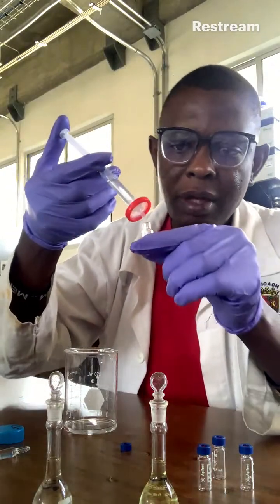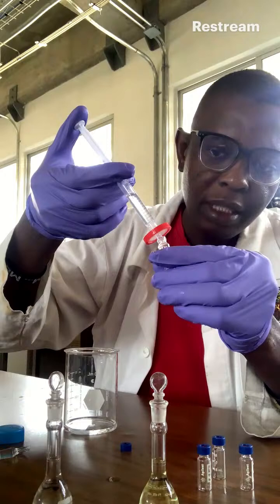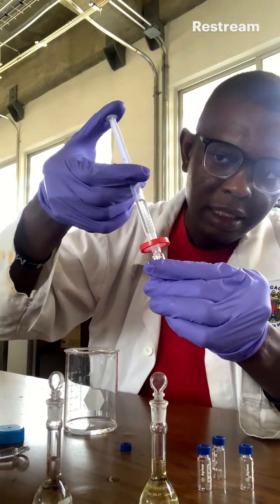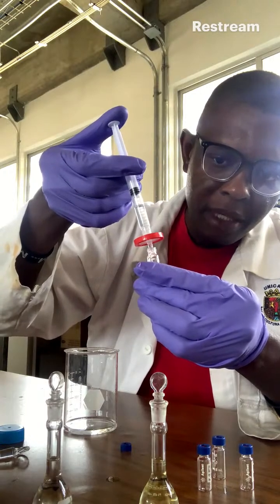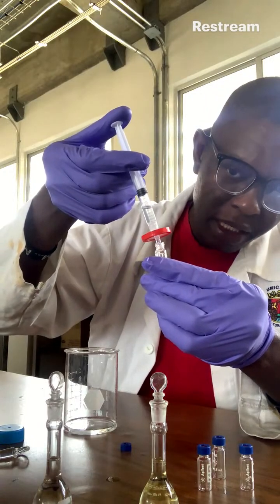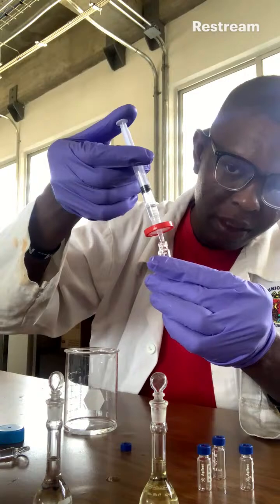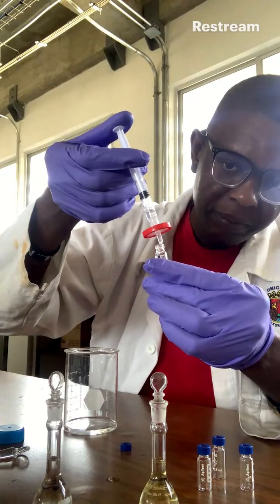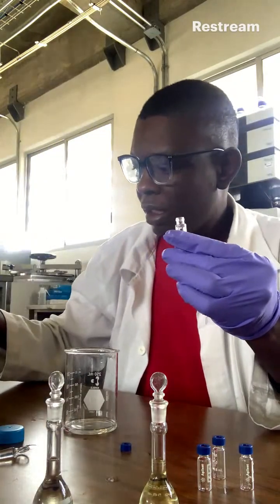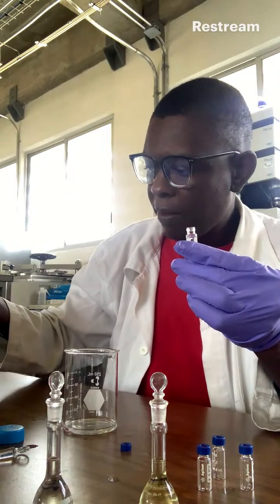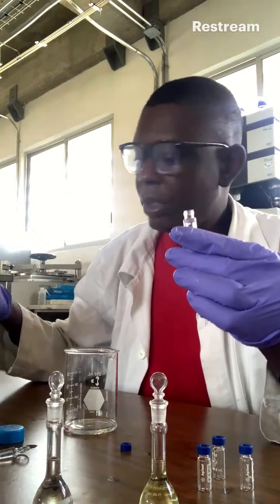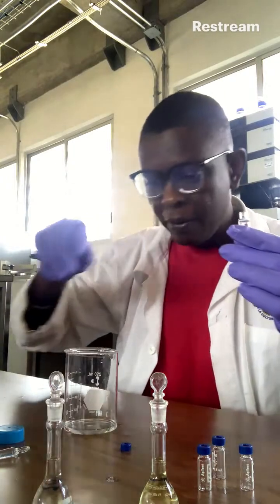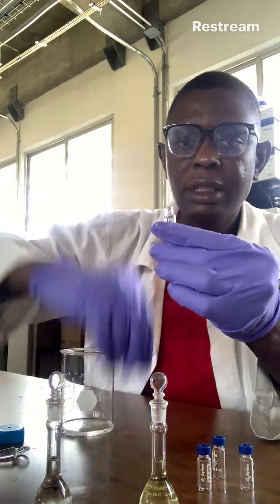All right, guys. So I am trying to filter so that I won't have a lot of dirt. I am trying to explain what I'm doing. I have taken my sample from this, and I will label it. I'll have to close it.